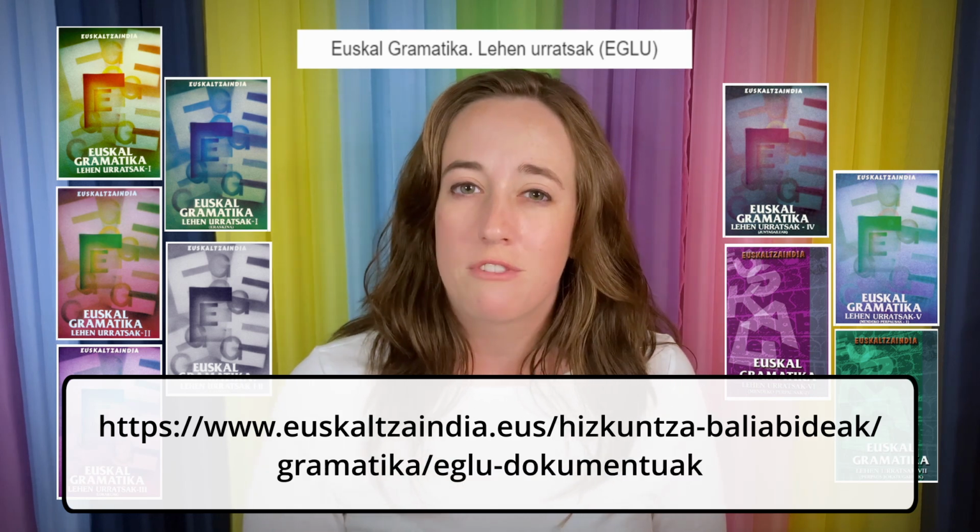But even Basque grammars on the Euskaltzaindia website, like the EGLU, say there is a lot of confusion regarding the usage of these two suffixes. And even dialectal speakers of Basque might use the habitual suffix tzen or ten, T-Z-E-N or T-E-N, instead of tzera or tera or tzeko or teko.